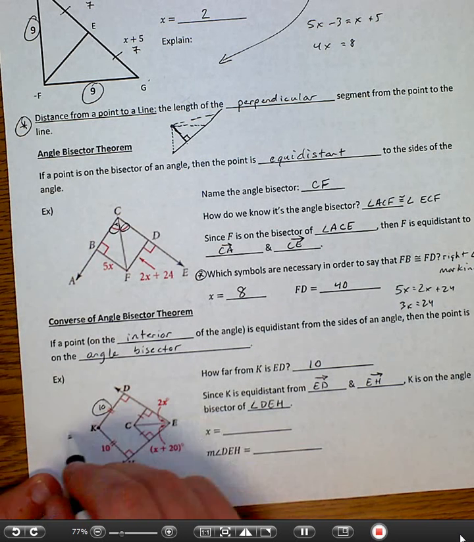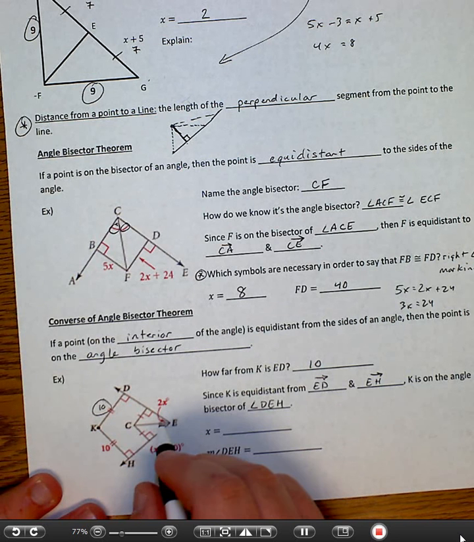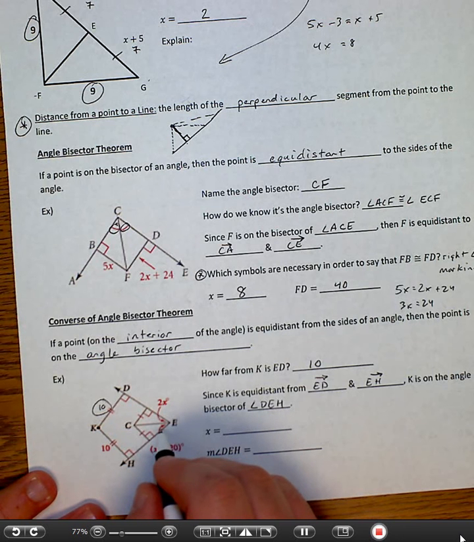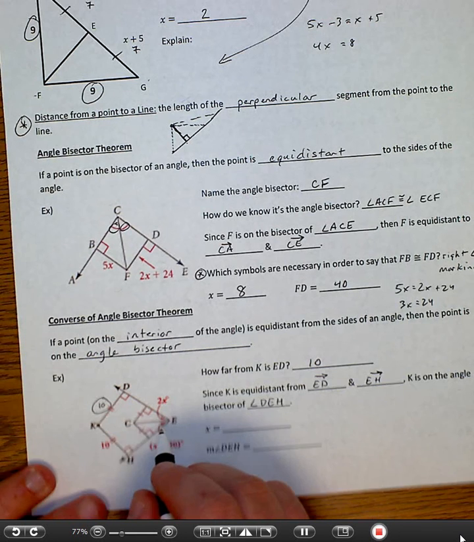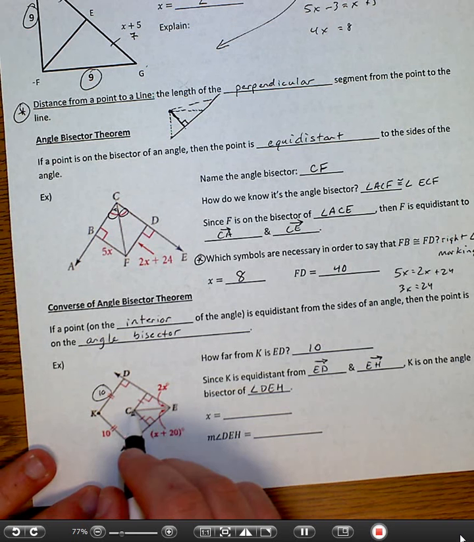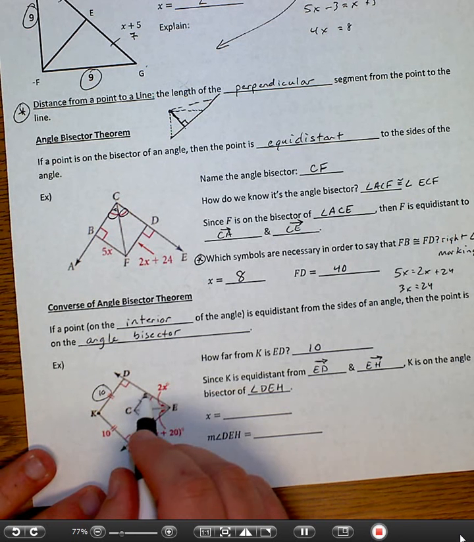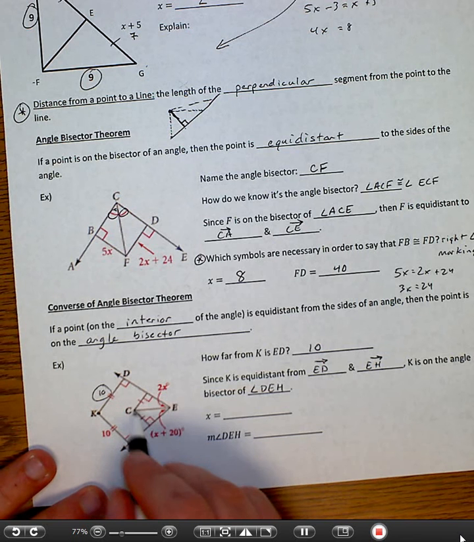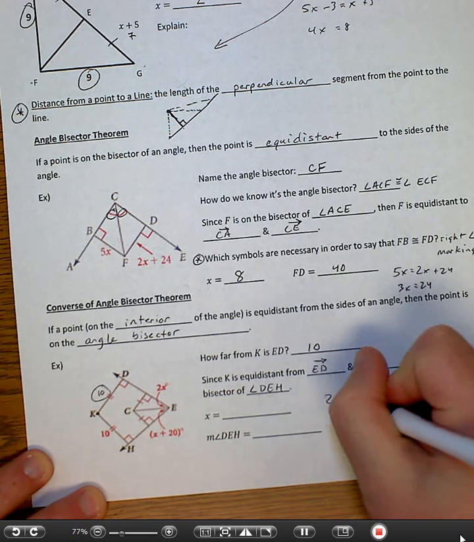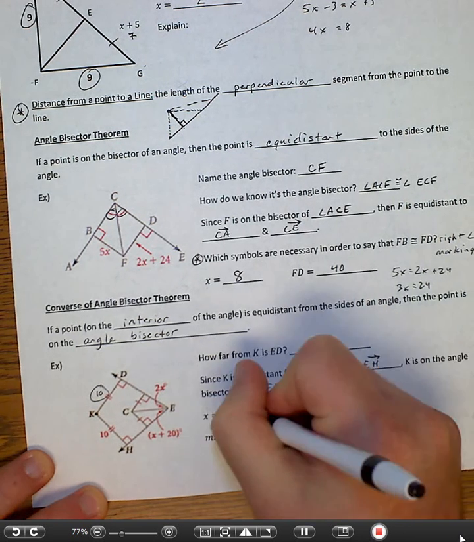Without knowing that, you don't really know that those are equal. They may look equal, and you'd probably be right saying that they are, but now you can explain it by saying that since C is equidistant, the distance from C to that line is the same as the distance from C to that line. Again, right angles are important. That means that this is the angle bisector, which means 2x equals x plus 20, and x equals 20.